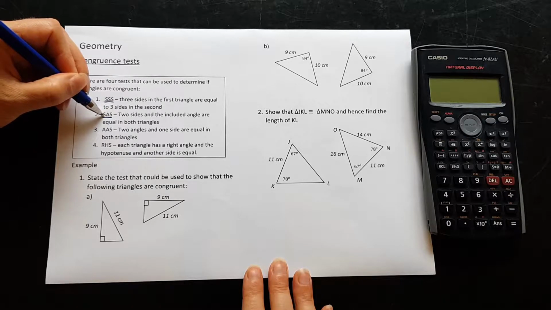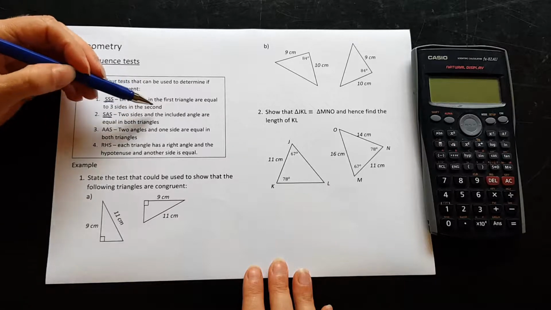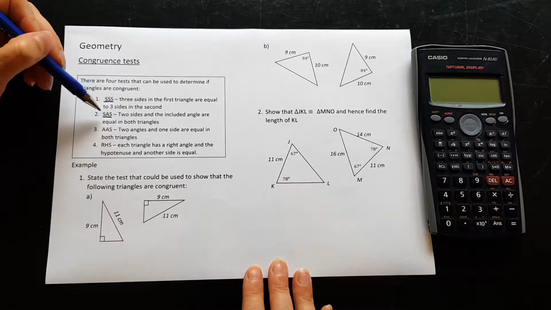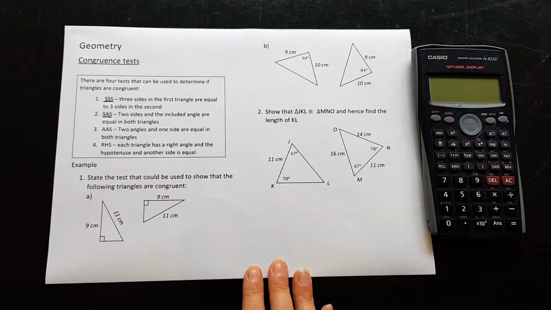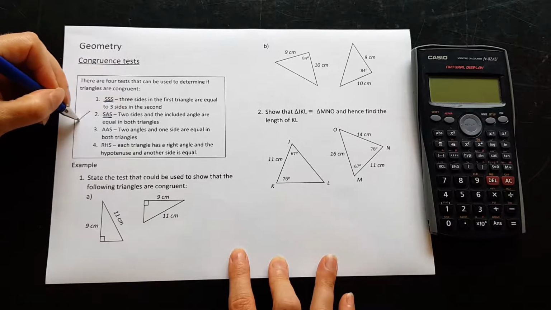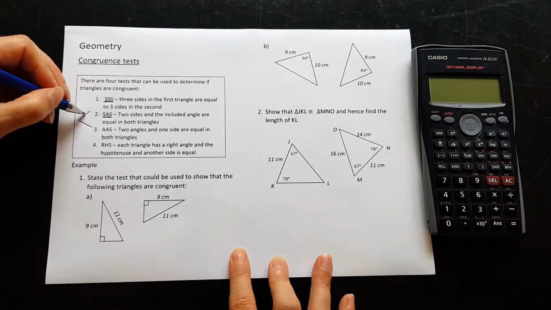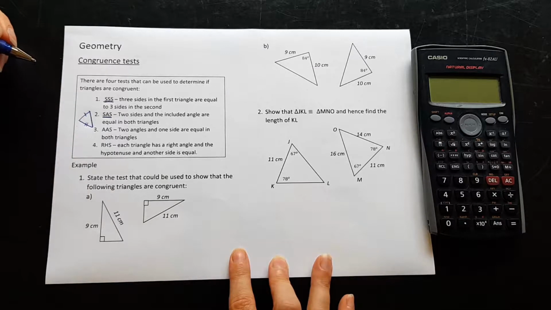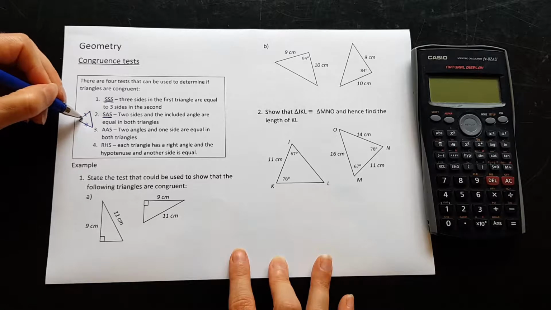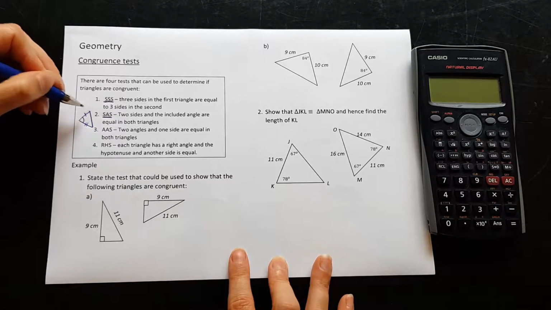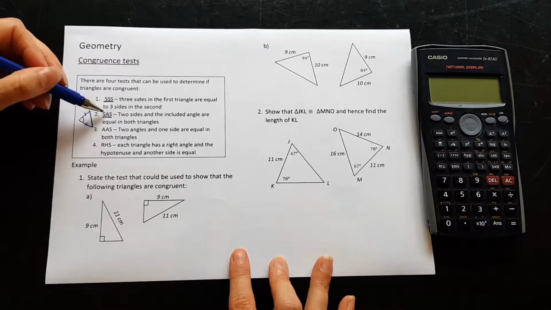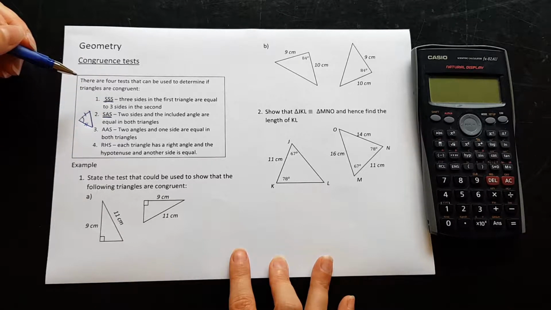S stands for side again, and A stands for angle. So that is when you have 2 sides and the included angle equal in both triangles. Now, it's not just 2 sides and any one angle. An included angle is the angle between the 2 sides. So if that was my triangle, and that side and that side were the 2 sides I was using, it has to be the angle in between them. So that angle there is called the included angle. If you had 2 triangles with that, then you might use the test SAS.